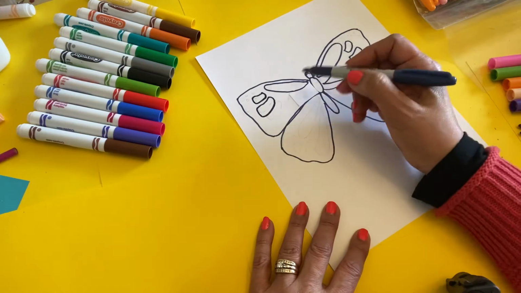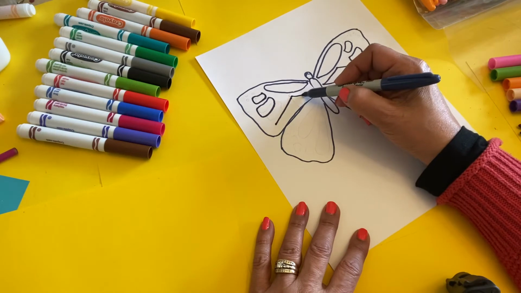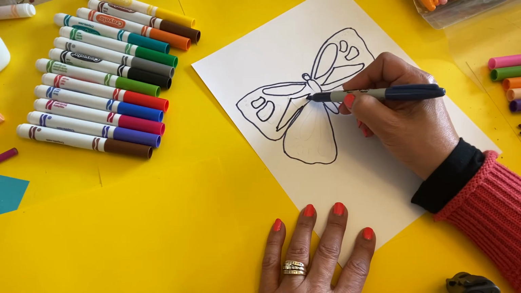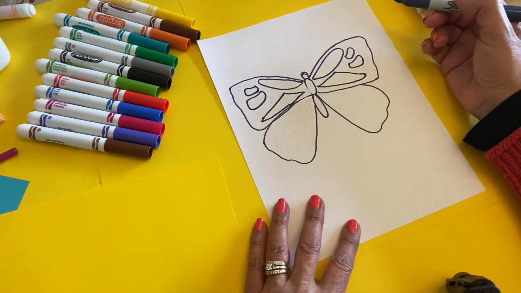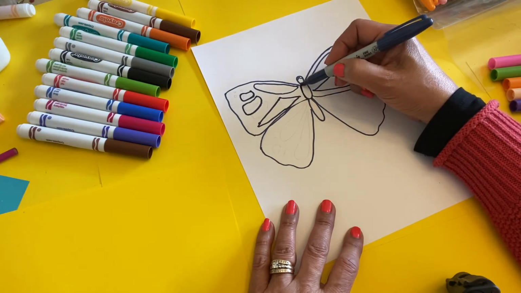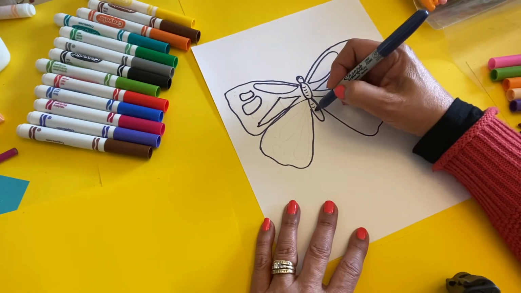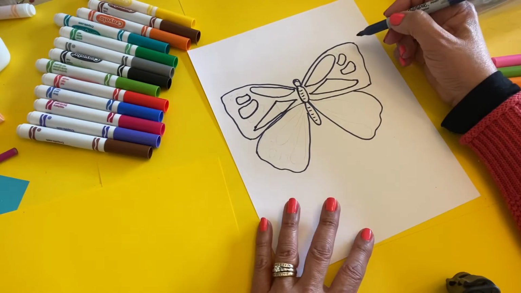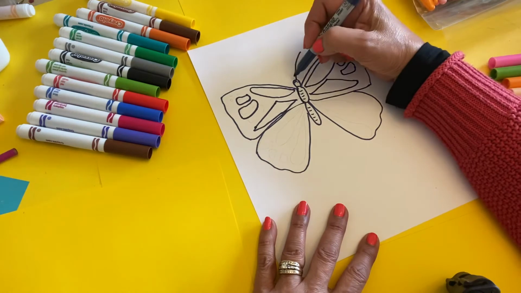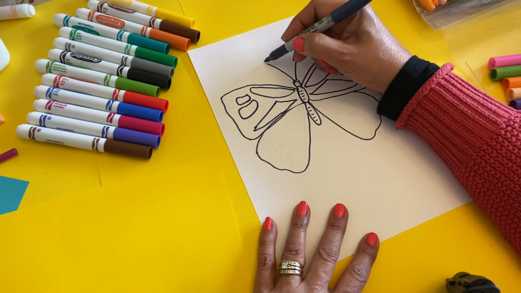Okay, and then we will go up, over, and back around for the top of our 4 wings. Okay, we'll put a little lines on the body, and then we're going to do the antenna, 1 on each side, and a little tiny circle at the top.